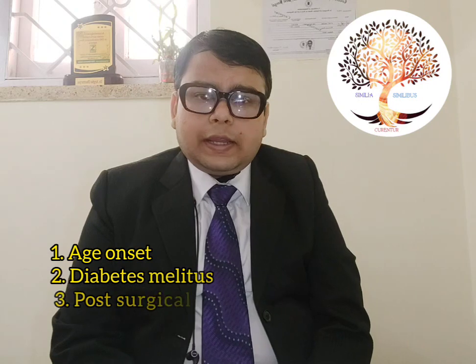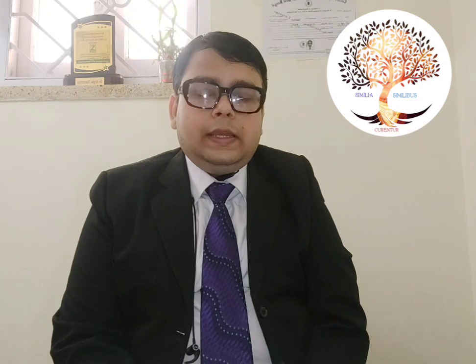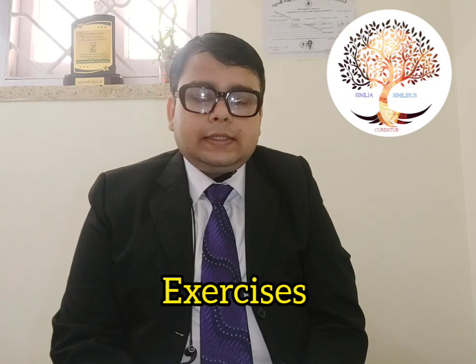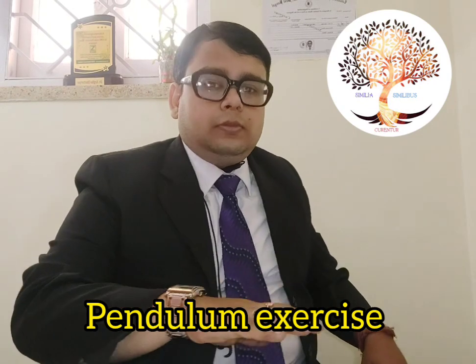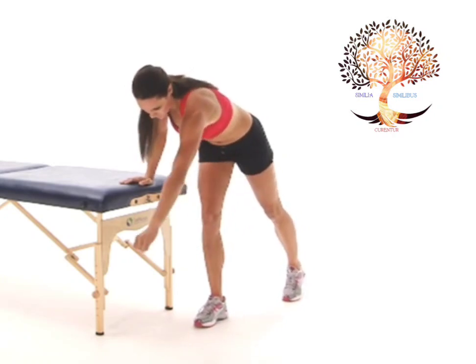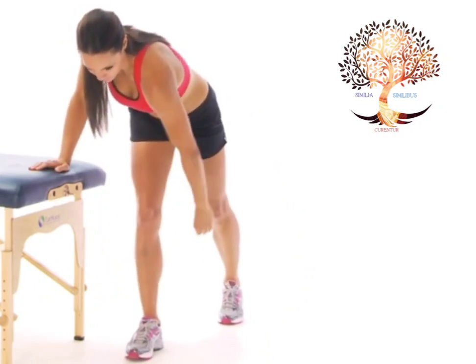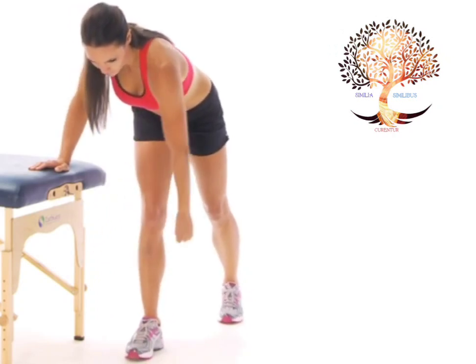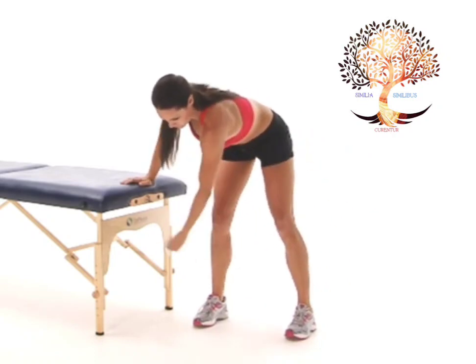So what can we do? Along with homeopathic medicines which we can prescribe, the patient needs to do certain exercises which can help a lot in these cases. What are the exercises? The first exercise is called the pendulum exercise. Here the patient stands and rests the other hand on the side of the table. In this standing position, the patient lets the shoulder go free and moves the arm in a pendulum motion. This stretching helps in relaxation of the joint and decreases the stiffness of the joint.